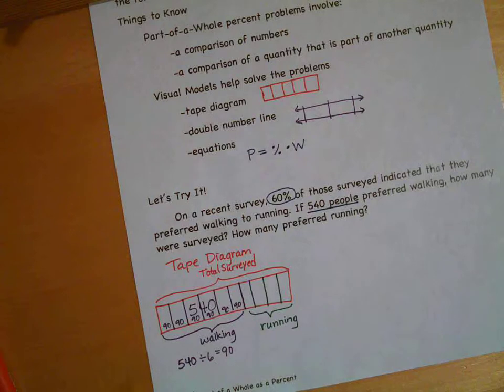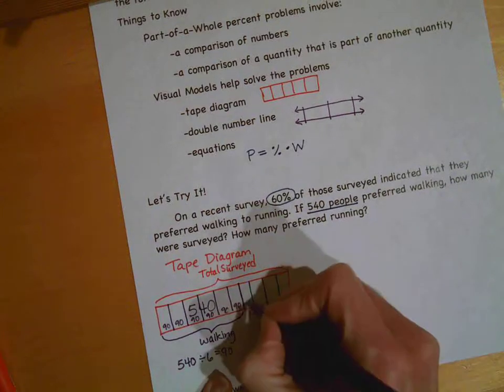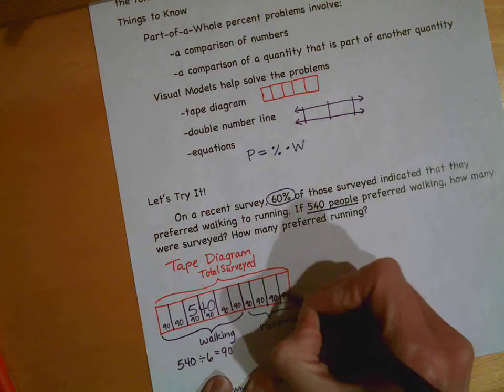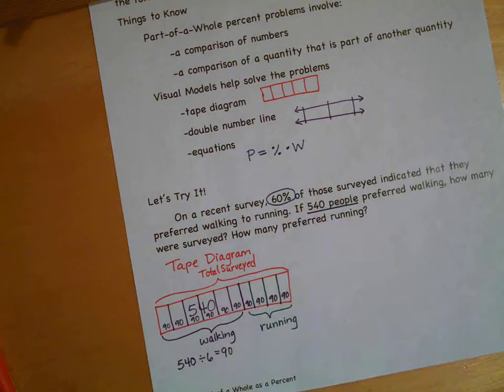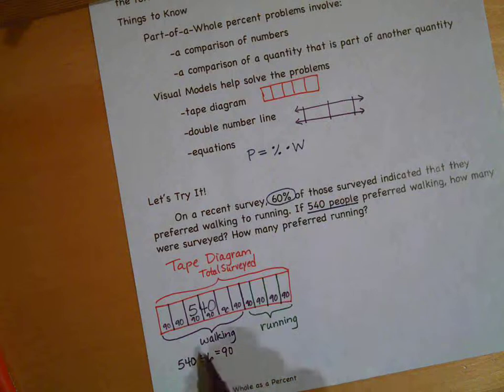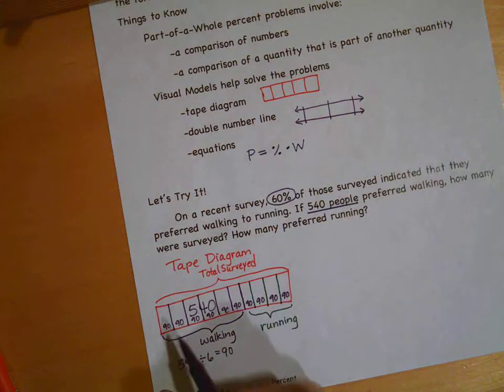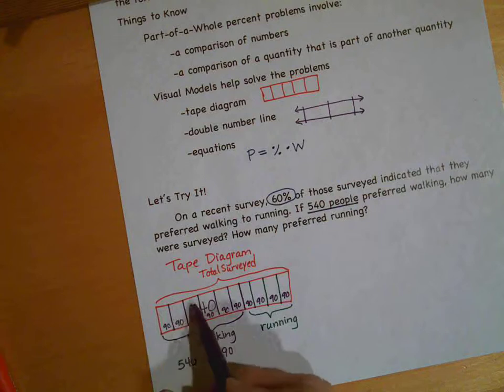And then one thing that you know about a tape diagram is that if these are all 90, what do these all have to be? And if you said they have to be 90, you're right. So then these are all 90, because that's the beautiful thing about a tape diagram: once you know what each section is, it's that all the way across, no matter what we're talking about, whether we're talking about walkers, whether we're talking about runners. The minute you figure out what the size of each section is, it goes all the way across because count.